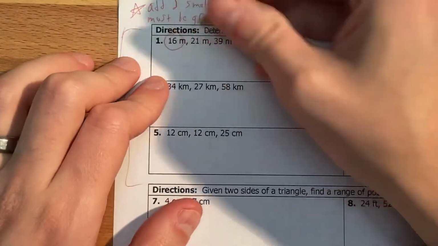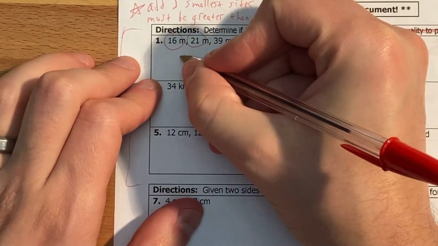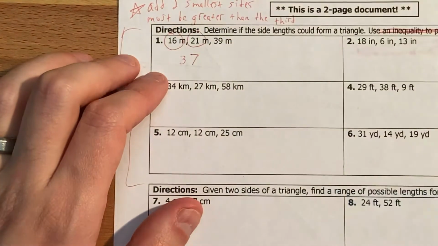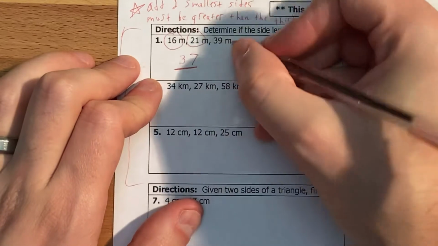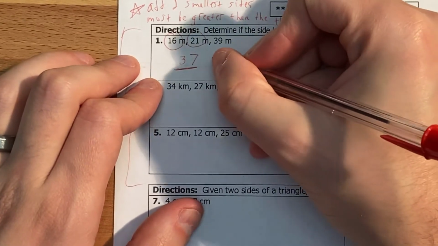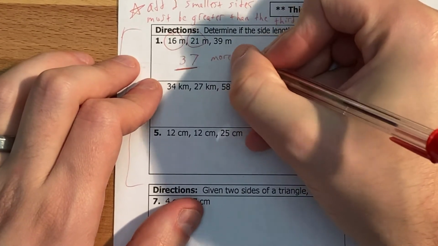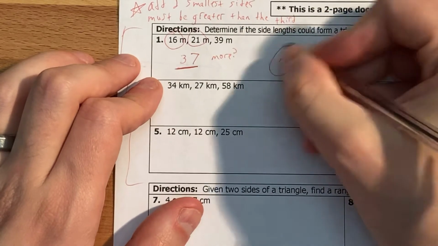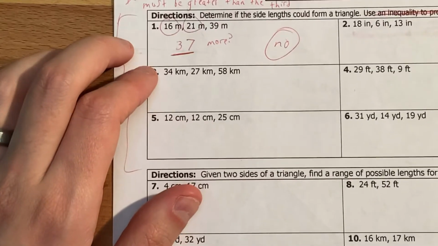So in this case, 16 plus 21 is 37. So 37, is that more than 39? And the answer is no. So it cannot be a triangle.